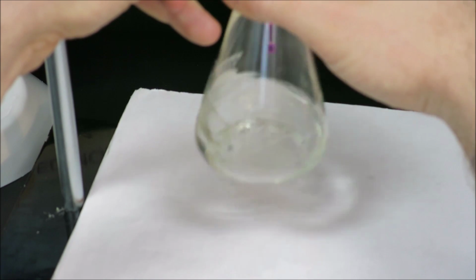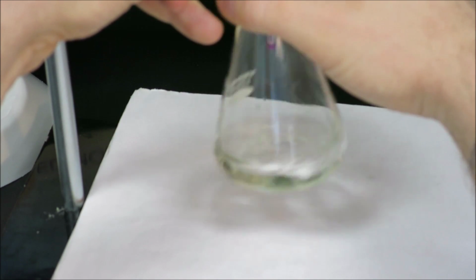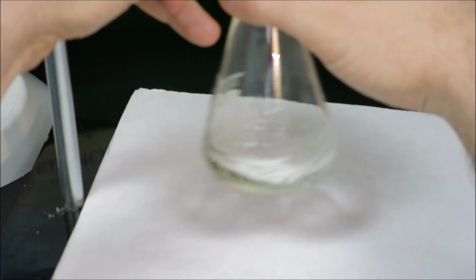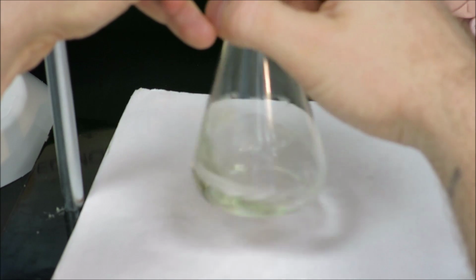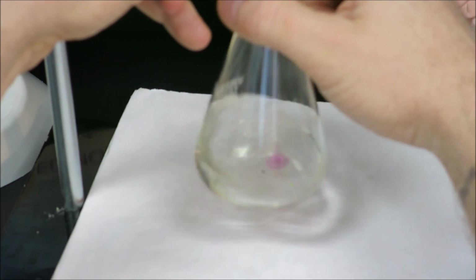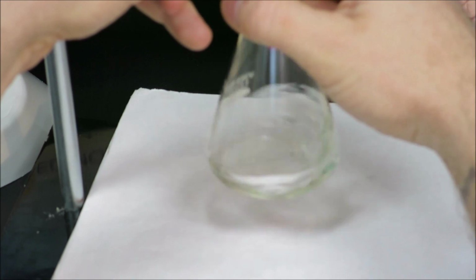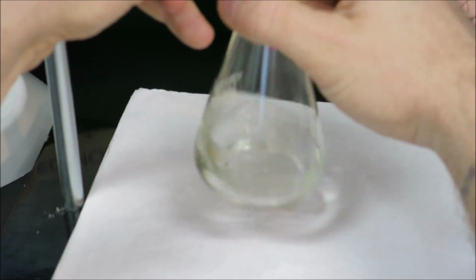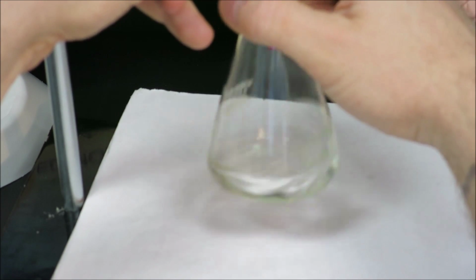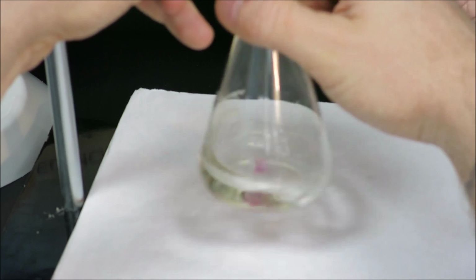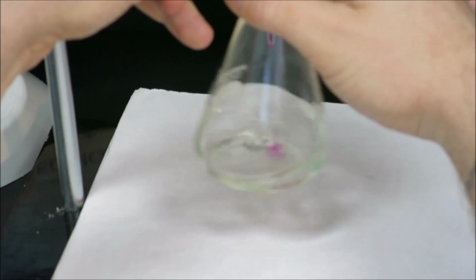Some titrations could take several milliliters, 10, 20, 30 milliliters. However, for the purposes of high school labs, we tend to keep the volumes relatively low so as to be able to do several trials in one burette of titrant. Very important to continue to swirl.